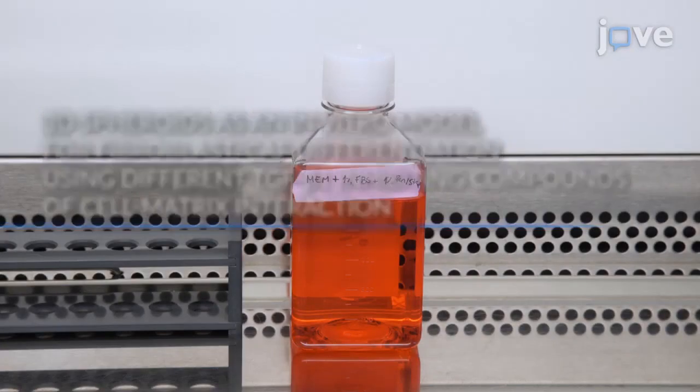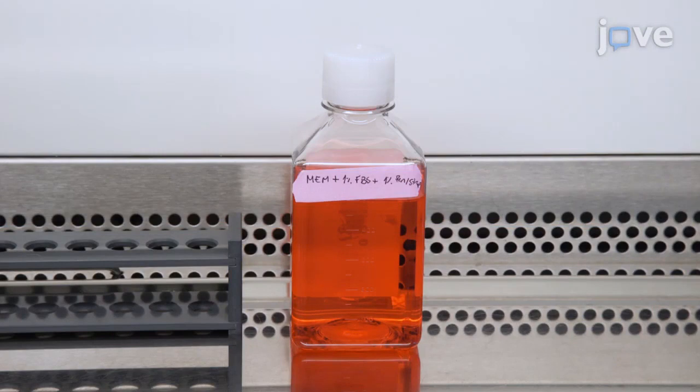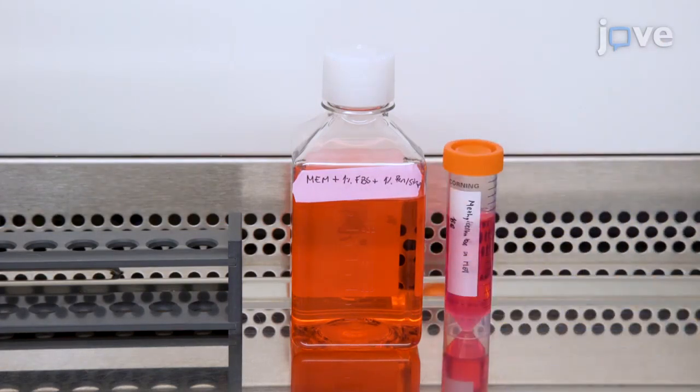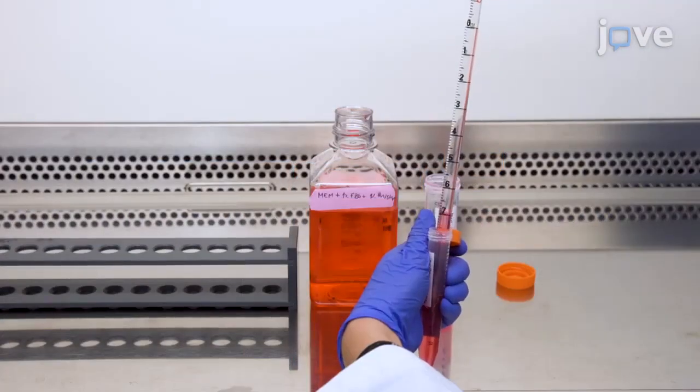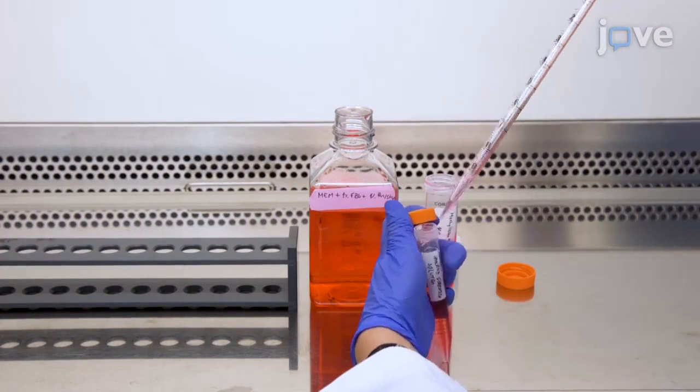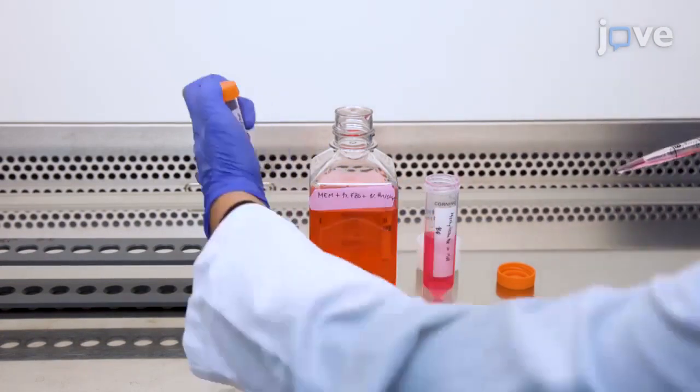To begin this procedure, obtain the cell culture media, which is MEM supplemented with 1% heat-inactivated FBS and 1% penicillin streptomycin. Also obtain a 6 mg per milliliter methylcellulose solution. Mix 1 part of the methylcellulose solution with 3 parts of the cell culture media to prepare the spheroid formation solution.